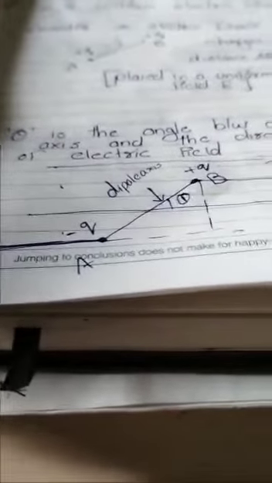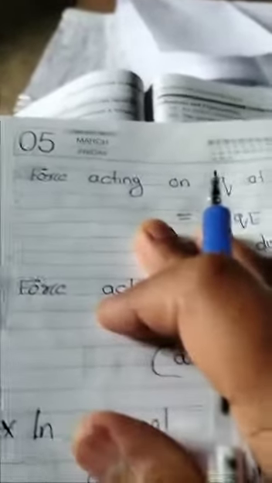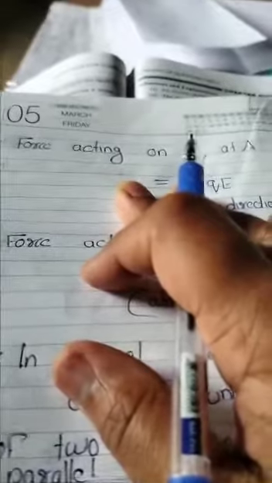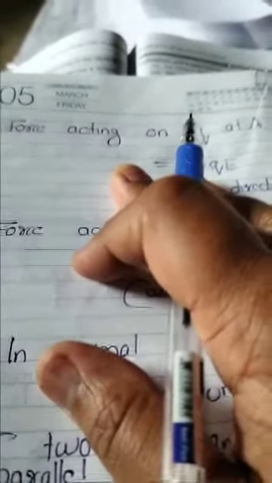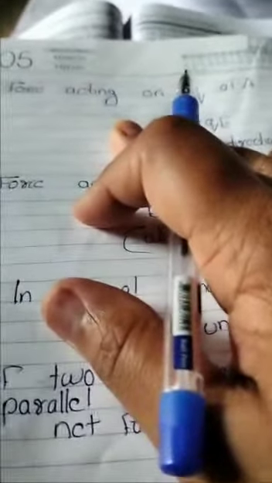From this arrangement, we want to find out the torque. We consider an electric dipole placed in a uniform electric field, and theta is the angle between the dipole axis and the electric field. Everywhere in this region, the electric field is the same. Now, what is a torque? In 10th physics you studied that torque equals force into perpendicular distance.